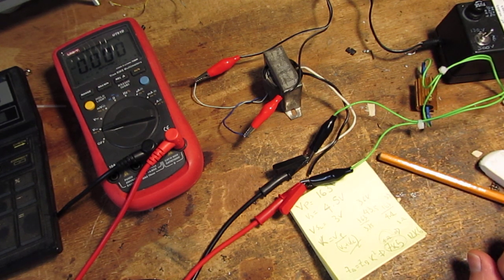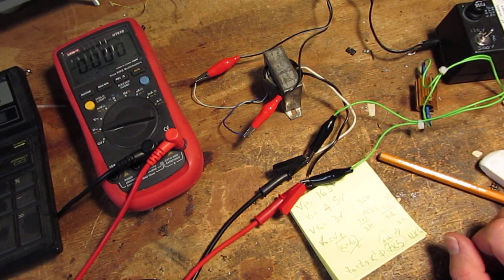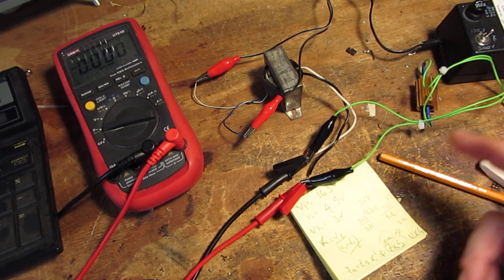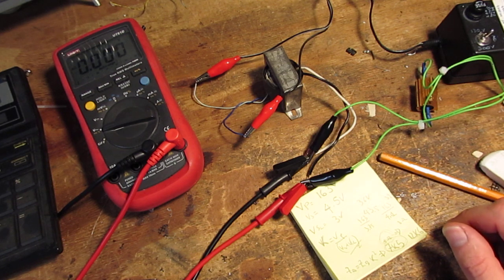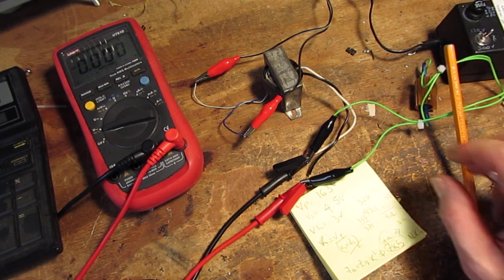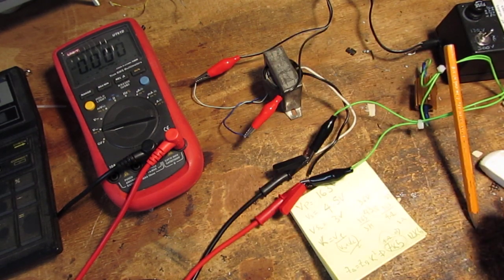So I hope it helps. This is my method of finding it. There are a few other methods, but this is how I measure the impedance on the primary and the secondary side of an unknown output transformer.